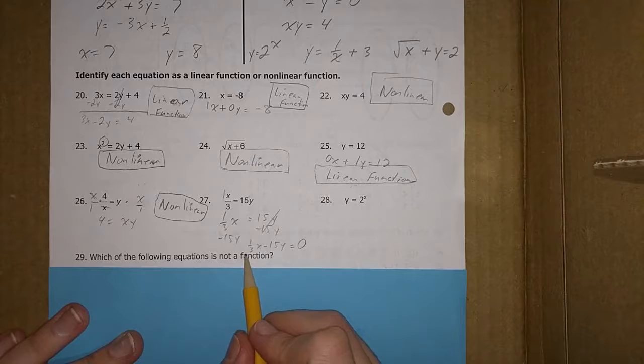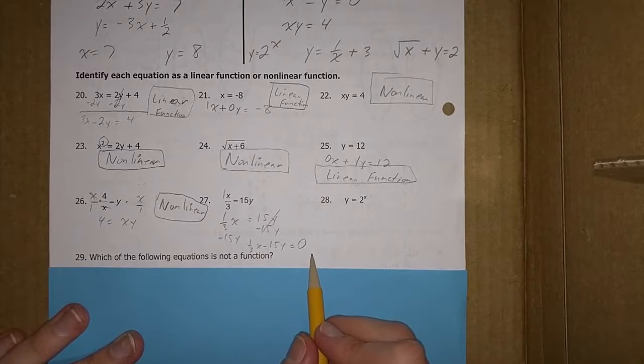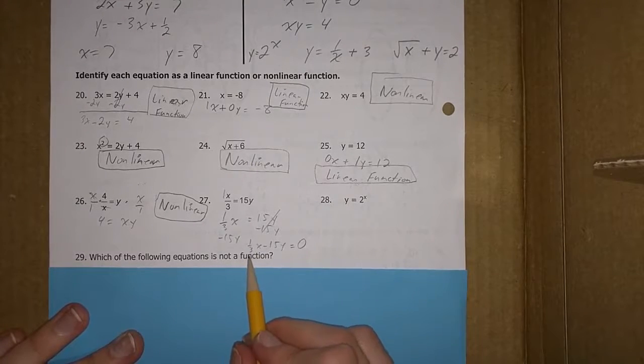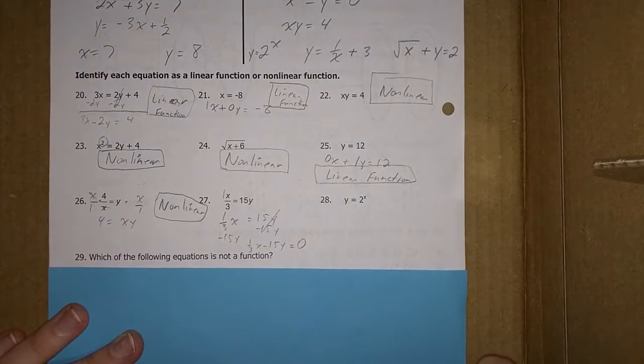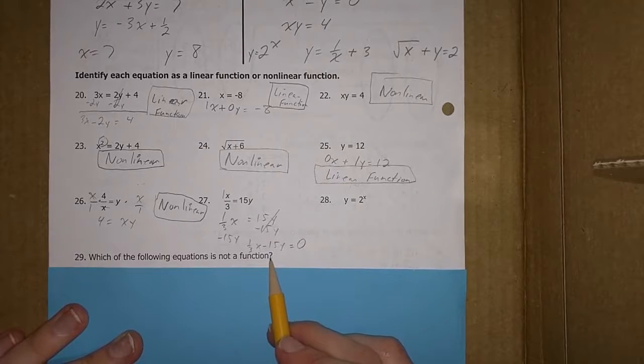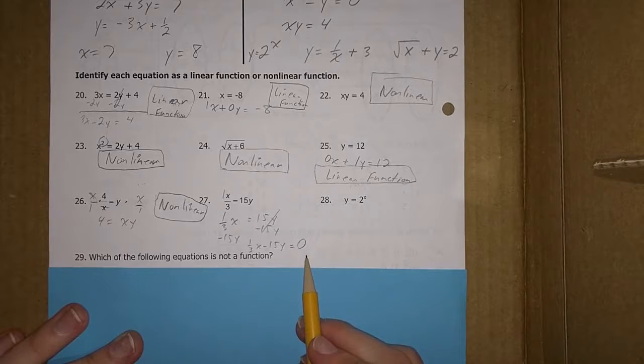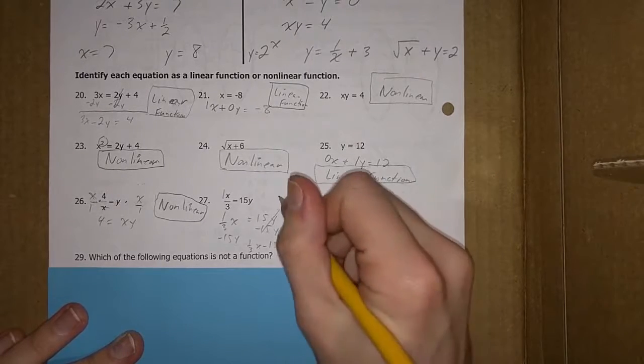So my question for you is, is that in standard form? If so, what's A? The number in front of the x is 1/3. What's B? The number in front of y, so that's negative 15. And C? 0. Do you agree that does look like standard form? I believe so. So this is going to be linear.